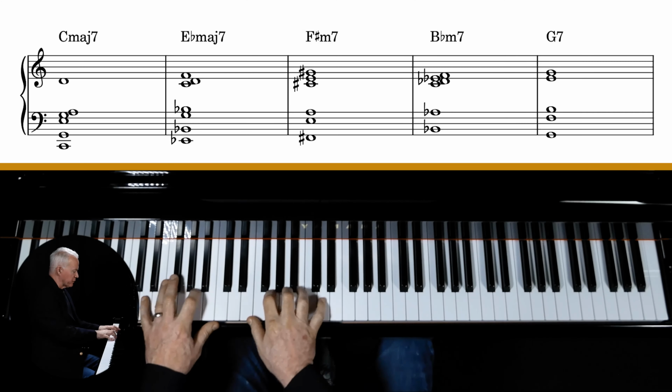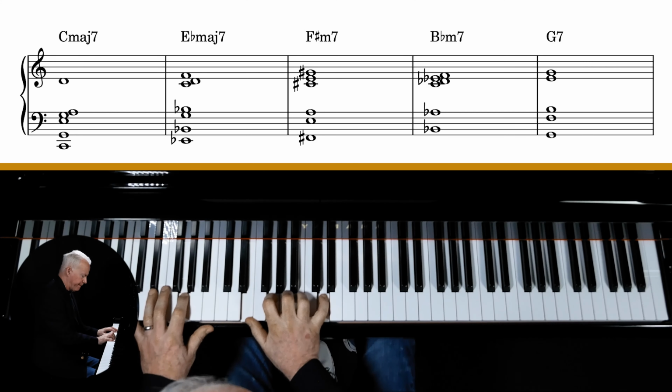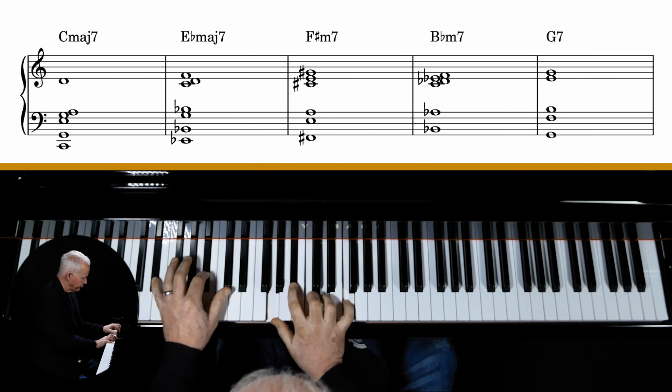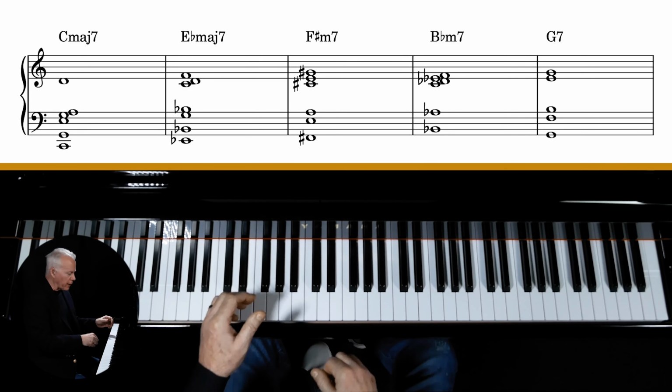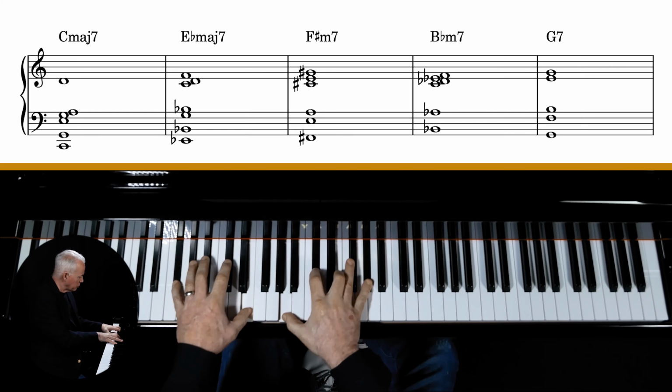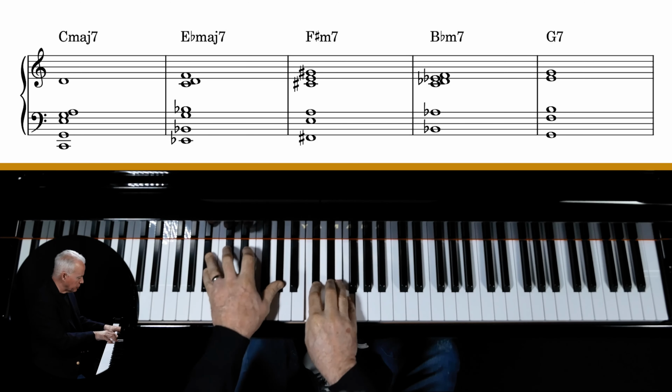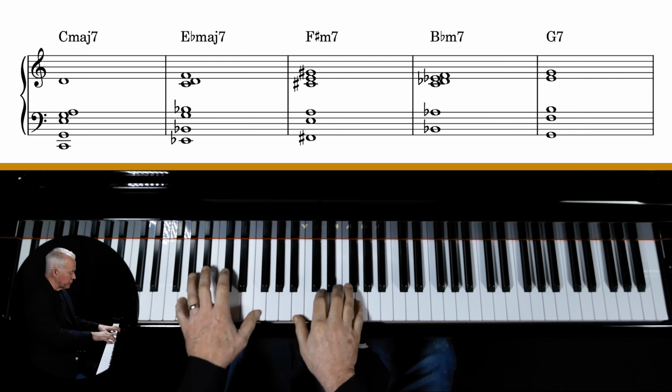We have a C major 7th chord, an E flat major 7th chord, an F sharp minor 9 chord, B flat minor 9, and a G dominant 7th.